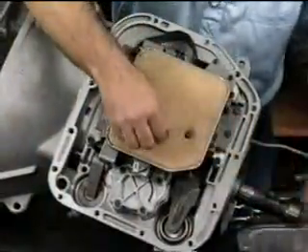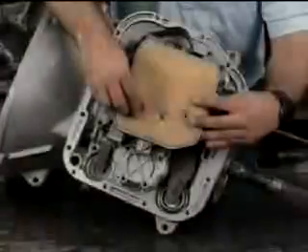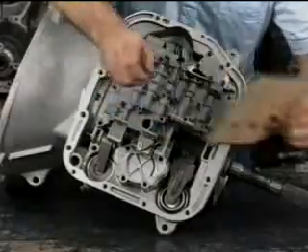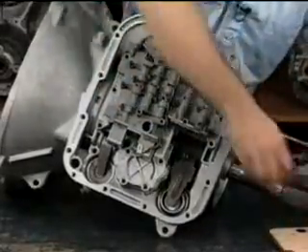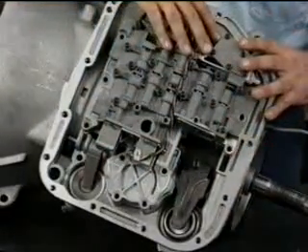With the pan removed, we can now take the filter off. With the filter removed, we now have access to the valve body. You can see our two solenoids here and how the wire comes across to the case connector.